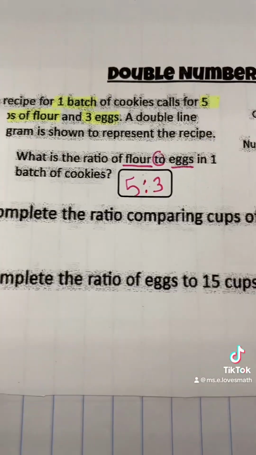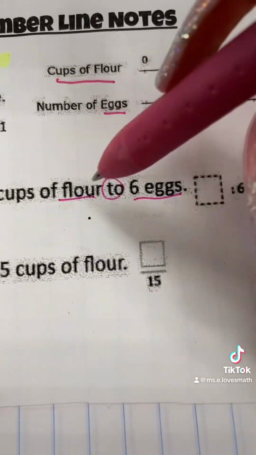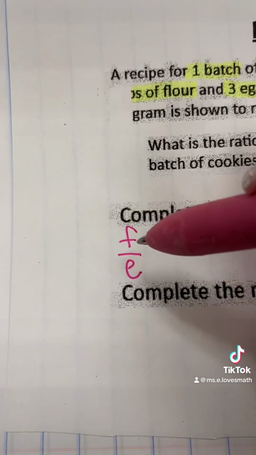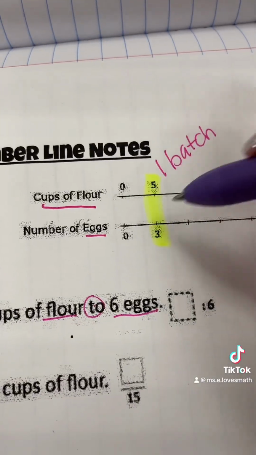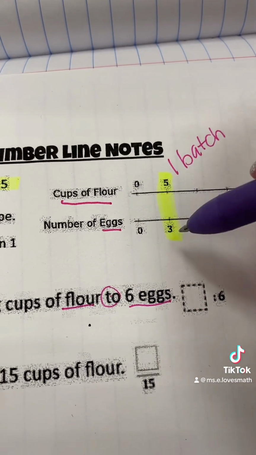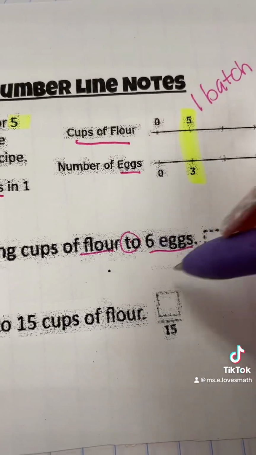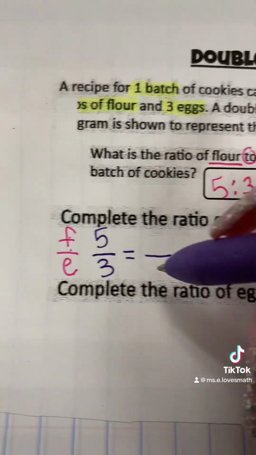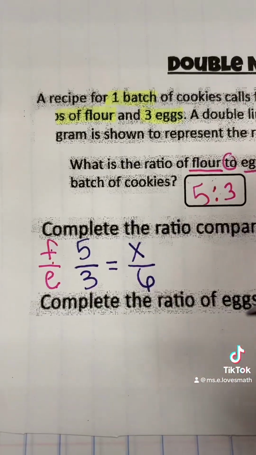The next question is asking us to complete a ratio comparing cups of flour to 6 eggs. So essentially we need to compare flour to eggs. So I set up my ratio knowing that I need to have flour to eggs. I'm going to start with the 1 batch, the original ratio. Flour to eggs, we have 5 to 3. So I'm going to write that over here. Now we need to place this 6 eggs. Since it's eggs, 6 eggs, we have eggs on the bottom. I'm going to place our 6 here. We are trying to figure out how much flour.